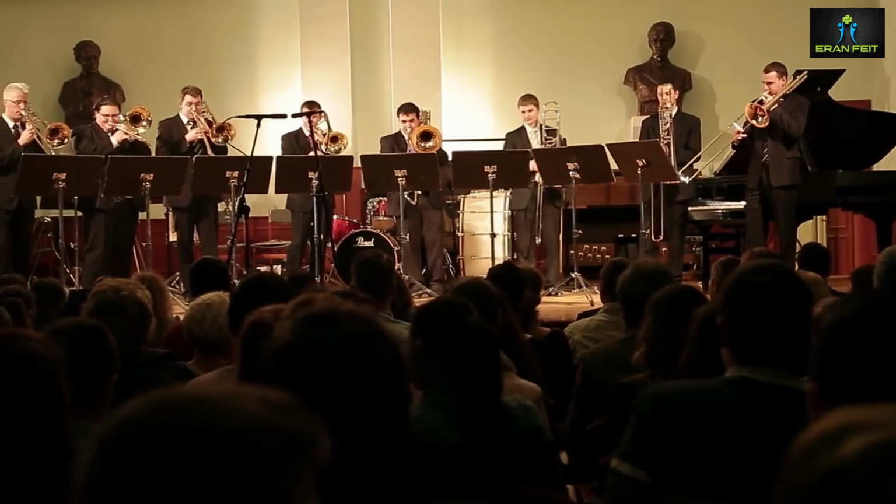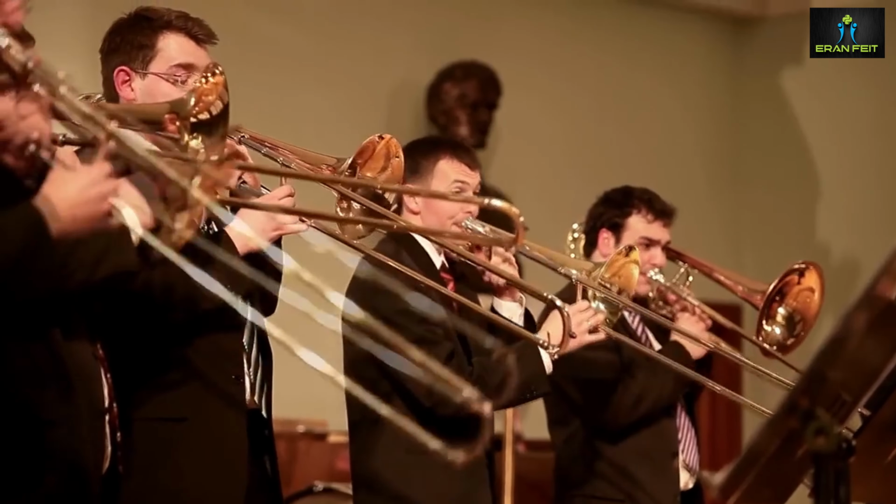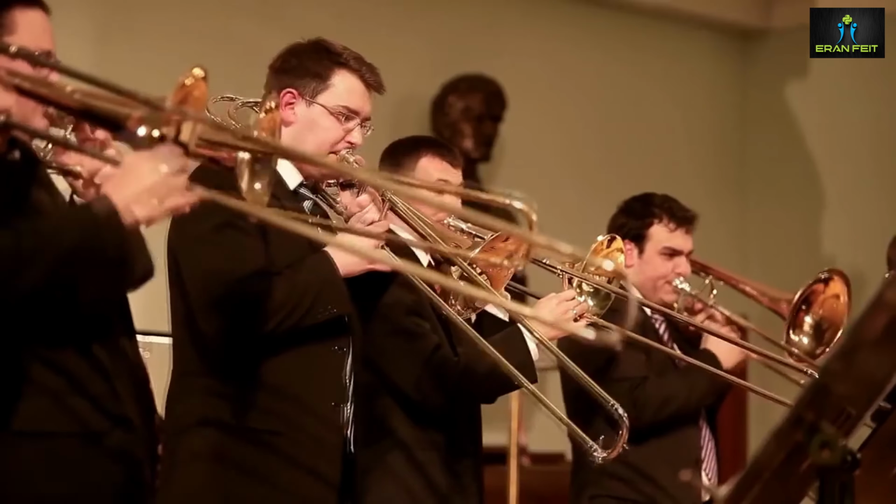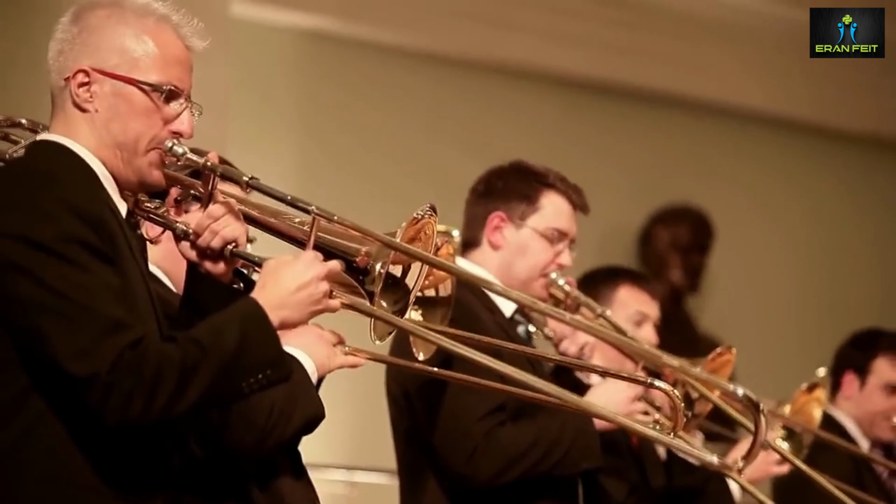Now look at this orchestra. The AI observed the musicians' movements and generated a fully matching soundtrack.